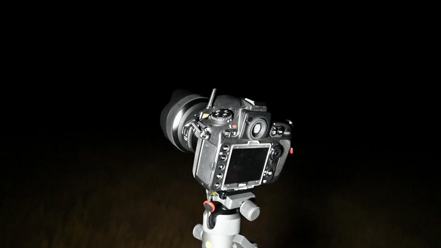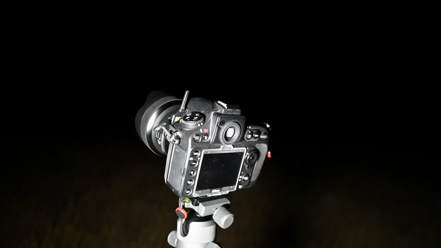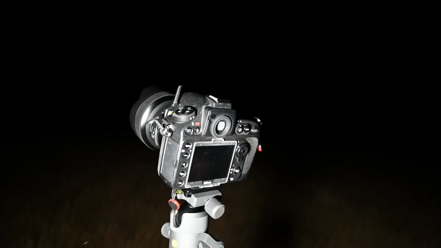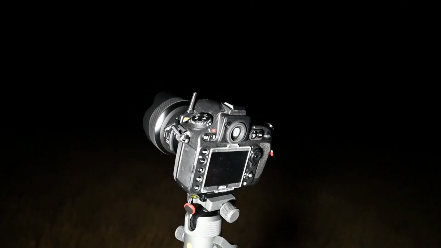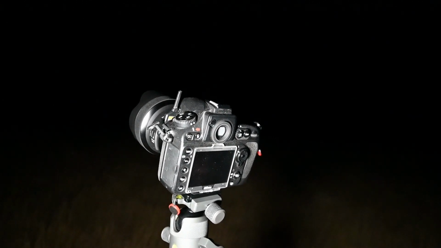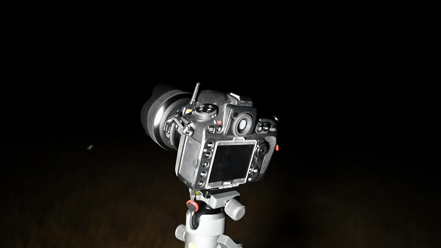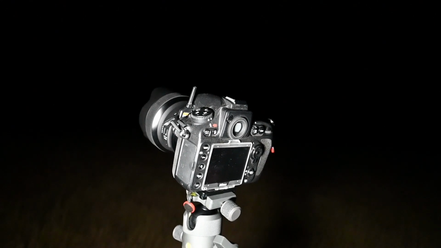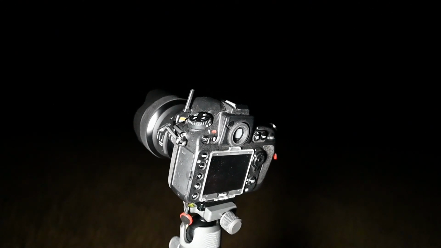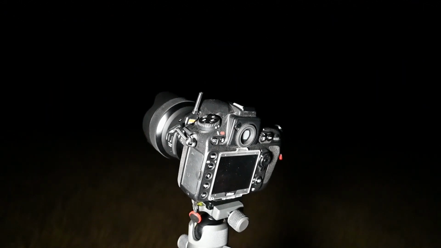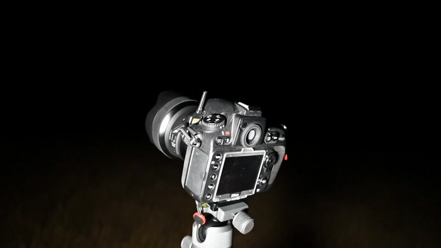Or you can do what I do. If you like to mix things up a little bit, you can do the 600 rule if you don't mind a little bit of star trails, or you can do the 400 rule if you like to crop in a lot. But anyway, I usually just stick to the 500 rule, and that's about that.